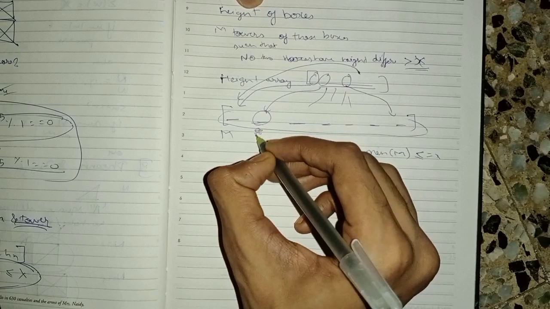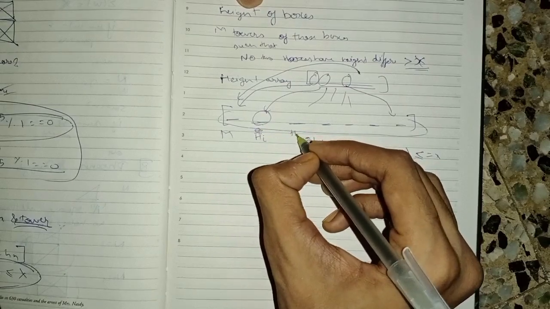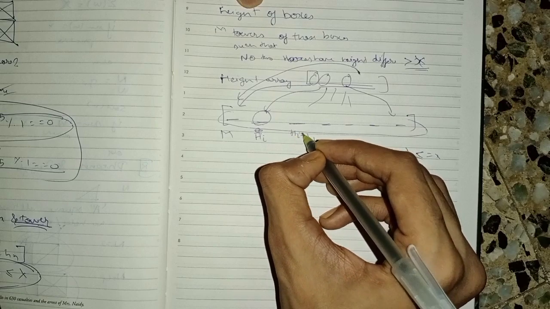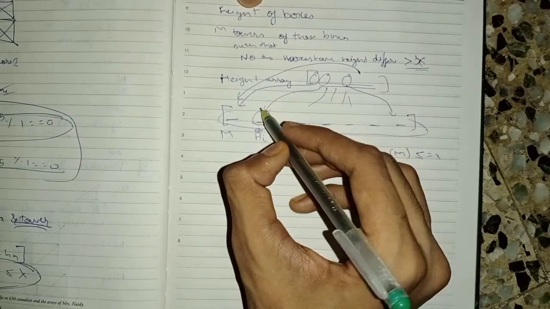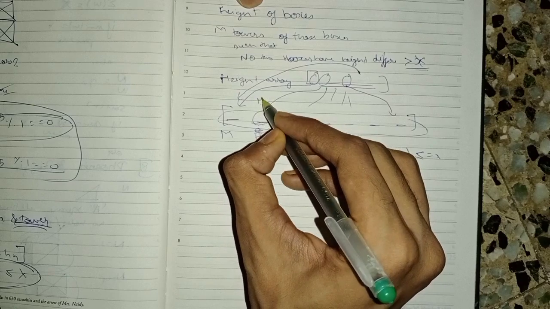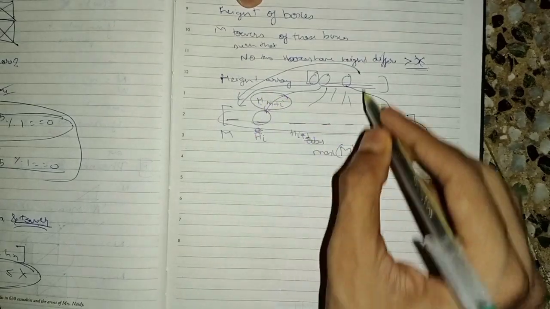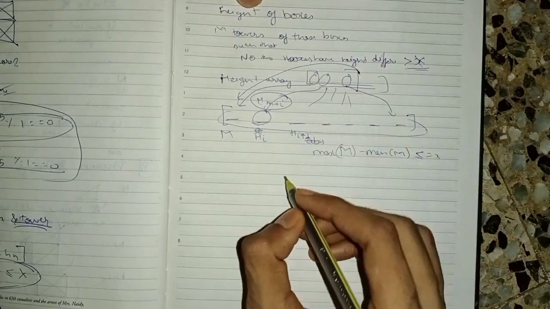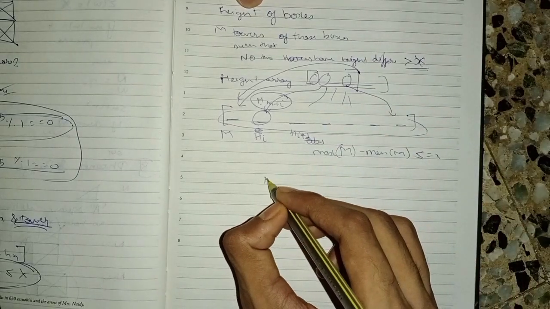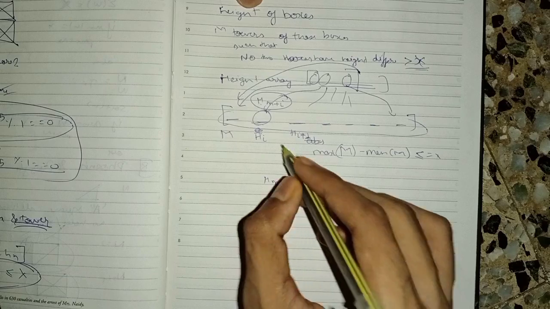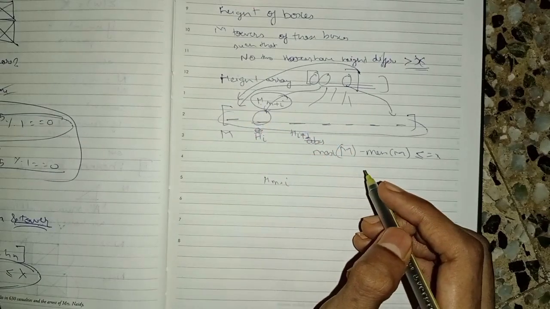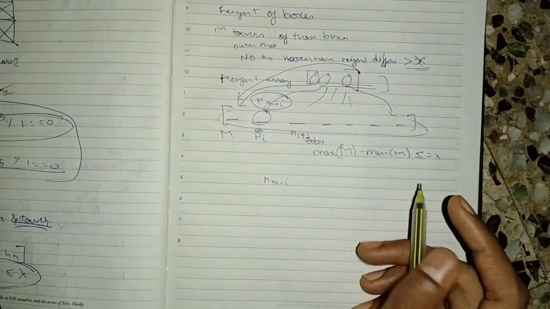Suppose I call it hi, and the next one hi plus 1, and I am placing the m plus ith element over here. For any prefix, h of m plus i will be the largest element which I have placed till now. The last element which I placed is the largest element I have placed till now.